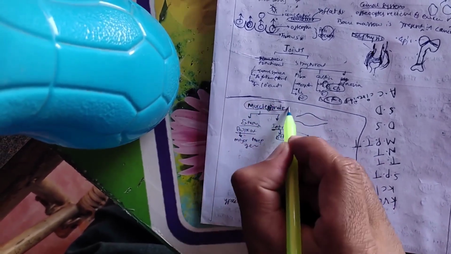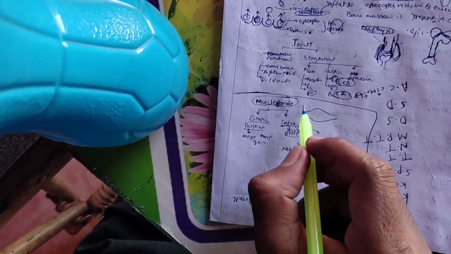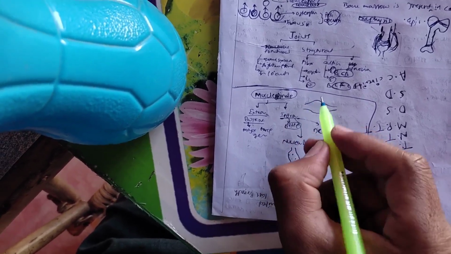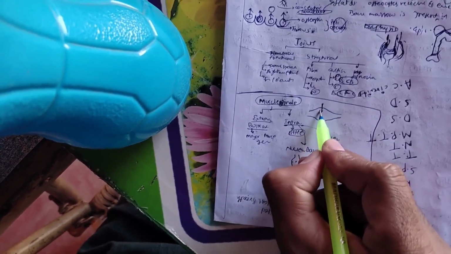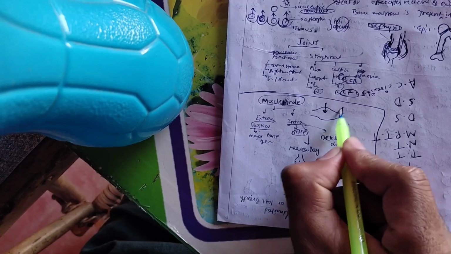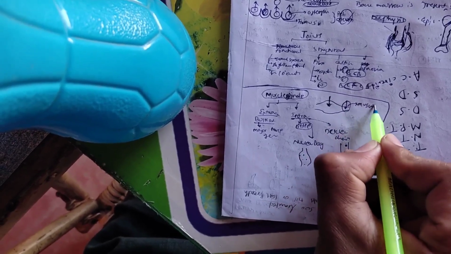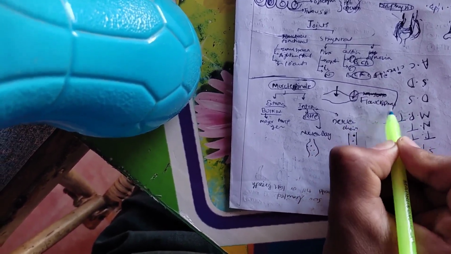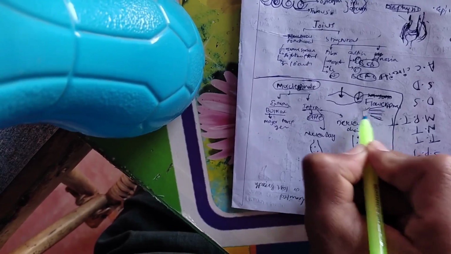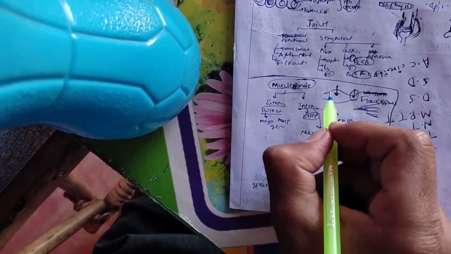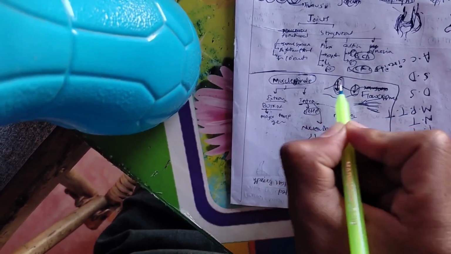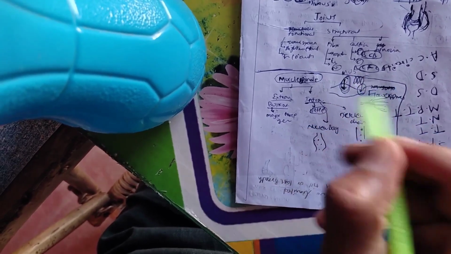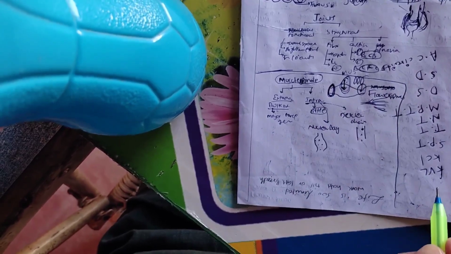And muscle spindle has two types of nerve endings. They are annulospiral endings and flower spray endings. Annulospiral endings are present in the middle part, and flower spray endings are present here. So flower spray endings will be present in this way. Okay, and annulospiral endings means in this way they will form spirals. Okay, here also flower spray endings. That's it.